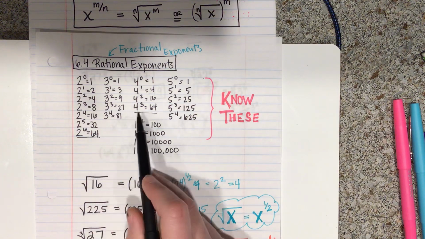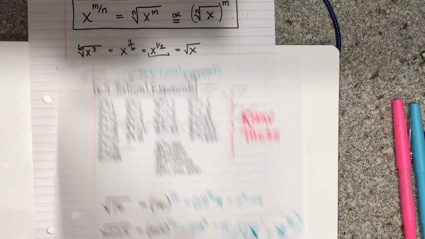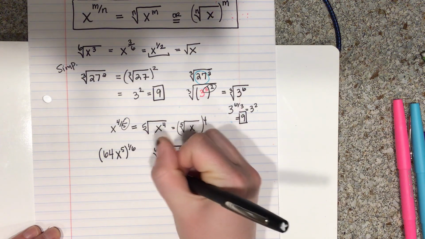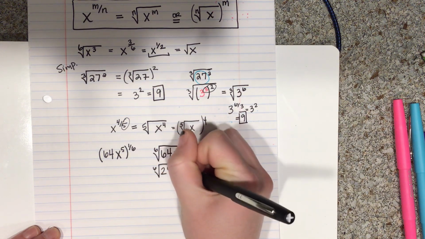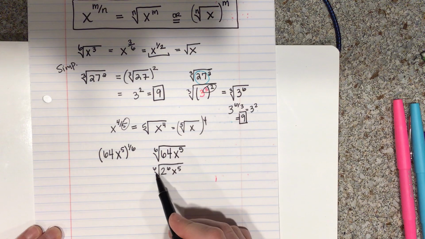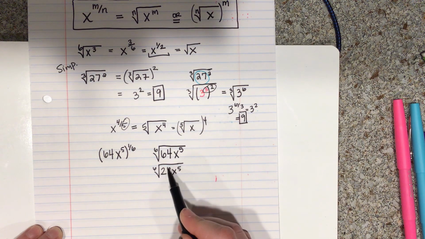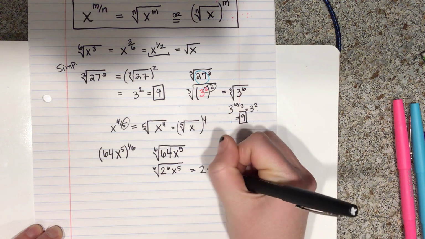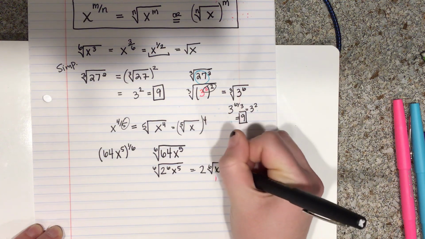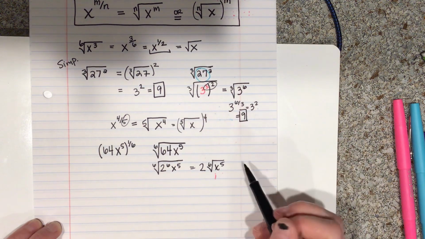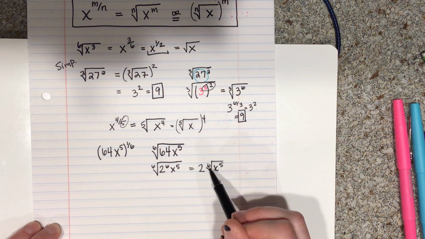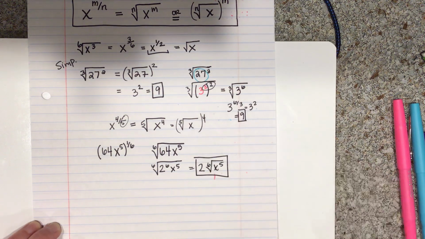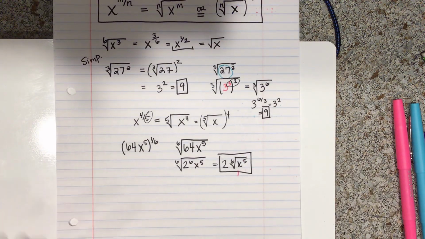So if I'm looking at these and I want to rewrite this, well, if 64 is 2 to the 6th, and I take the 6th root of 2 to the 6th, well, that's going to let me just do 2 times the 6th root of x to the 5th. And as long as this exponent is smaller than this one, that's as simplified as it's going to go.